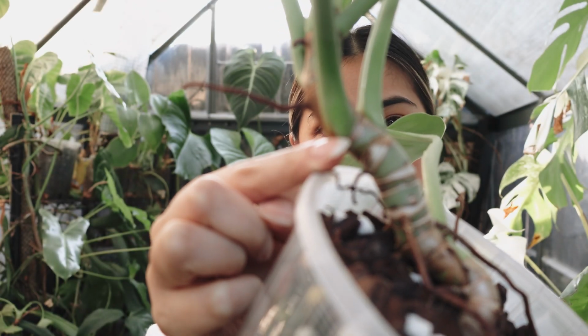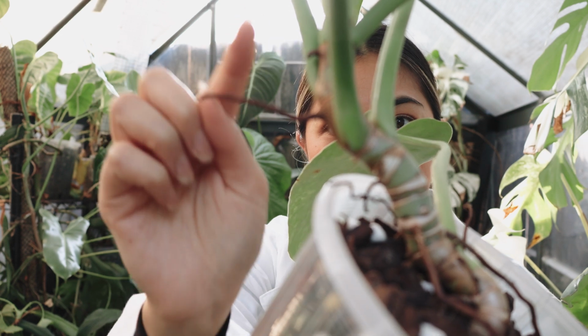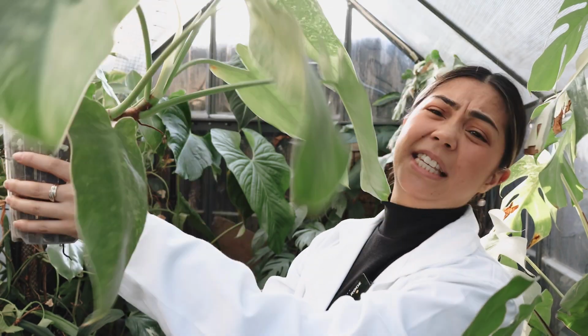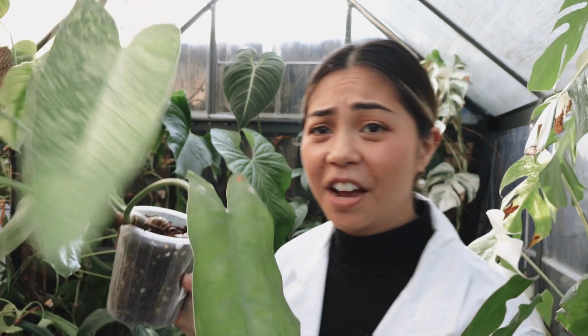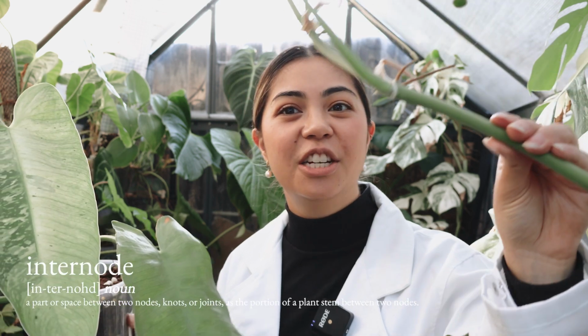So you can see here, wherever a petiole comes out from, that is actually where a node is. And this one is a little bit harder to identify the nodes, purely because they are very close together. The wider the nodes are apart, the easier it is to cut and see. What we call the in-between of the nodes is an internode.